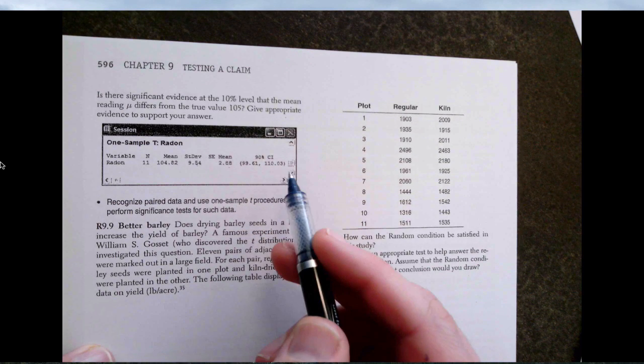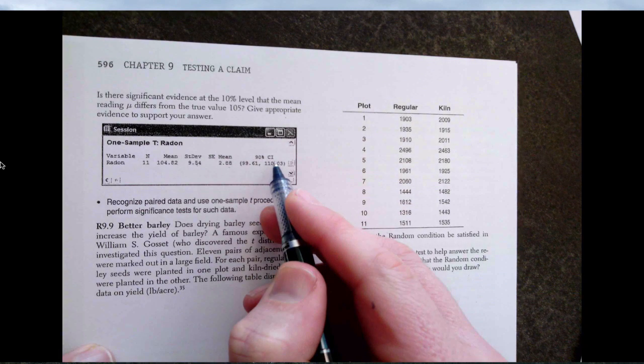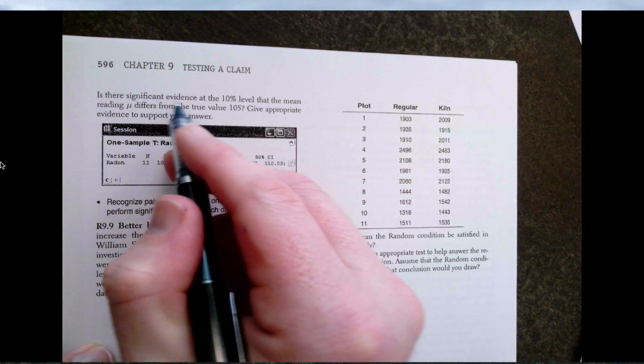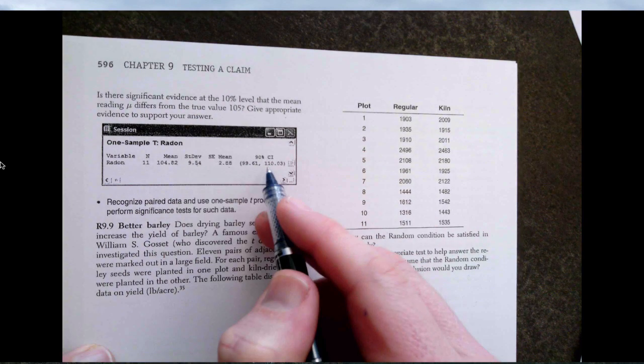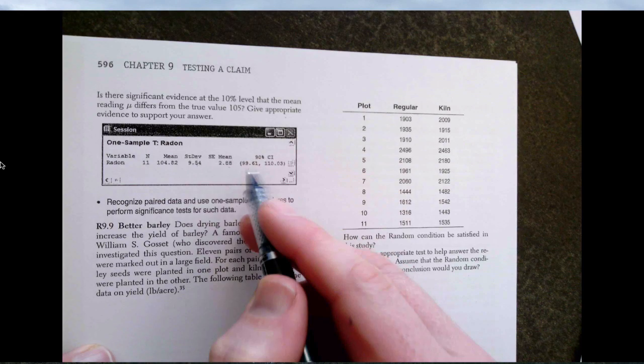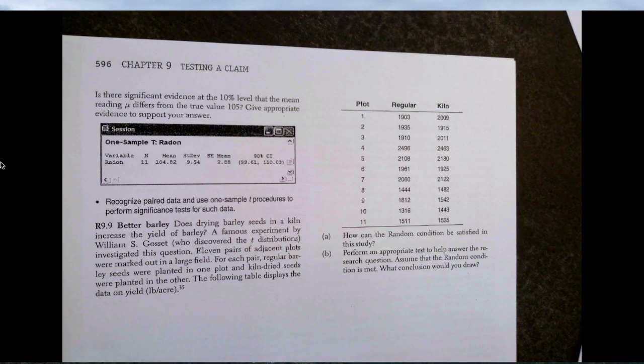Okay, so the question is, if it's a 90% confidence interval, significance at the 10% level, what we're going to look for is whether 105 is inside of the confidence interval. And the interval went from 99 to 110. So 105 is inside of that. So since 105 is inside of that, we would not reject the mean.